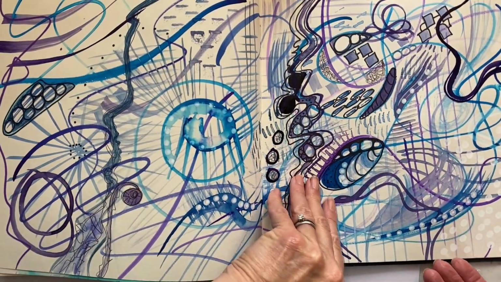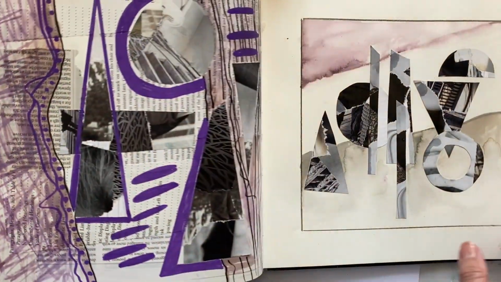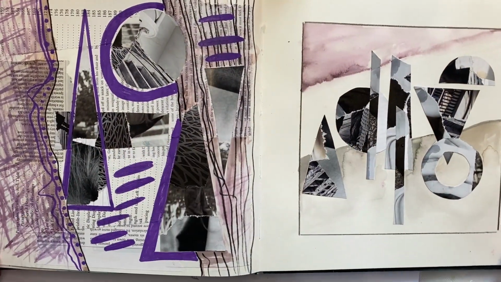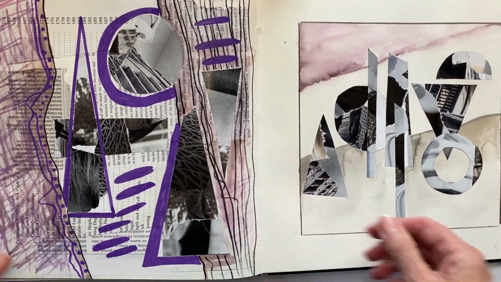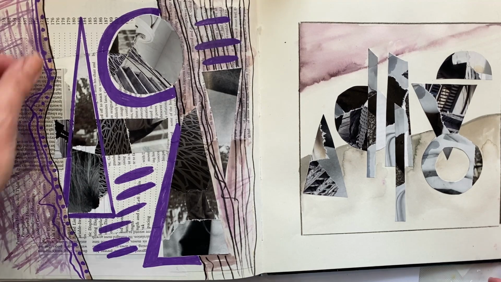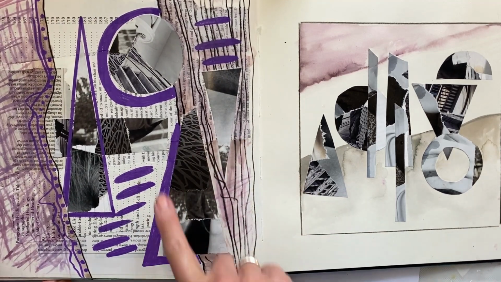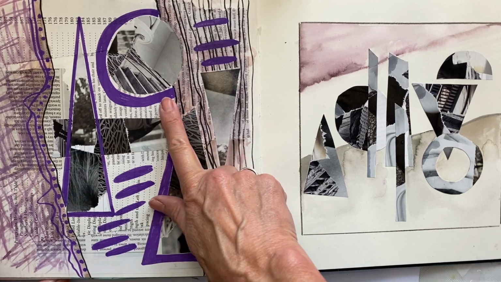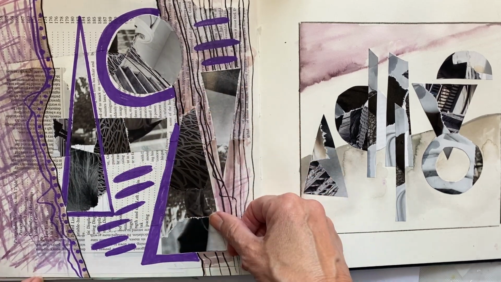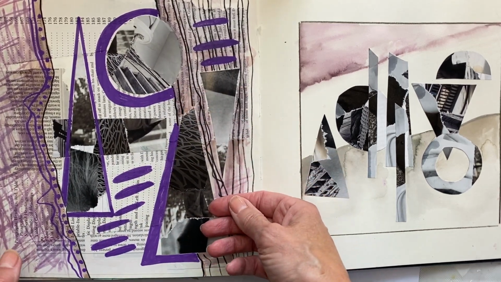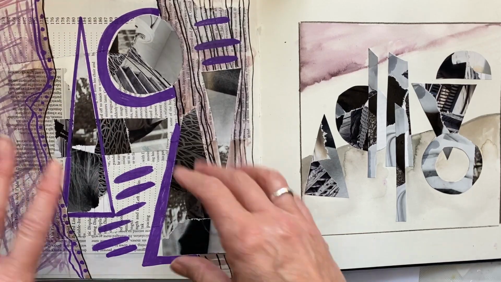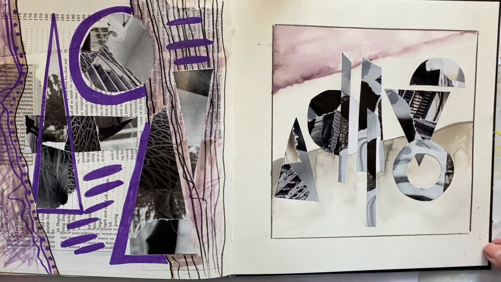And then here, what else might we do? We could go in with a biro and do some textured pieces. We could go over the top of the acrylic with another acrylic pen, something like that, or some more collage, or we can start building it up.